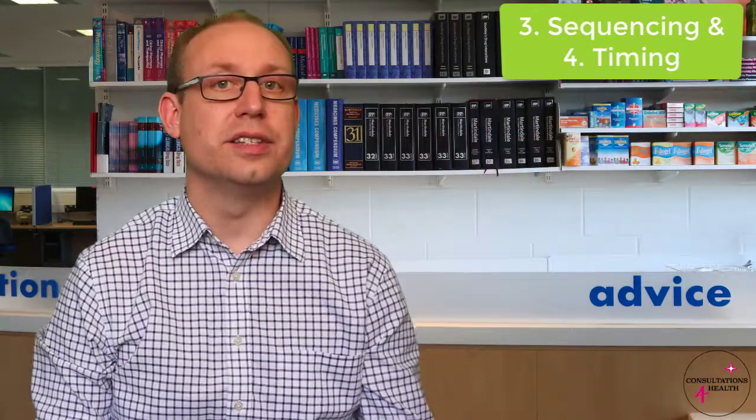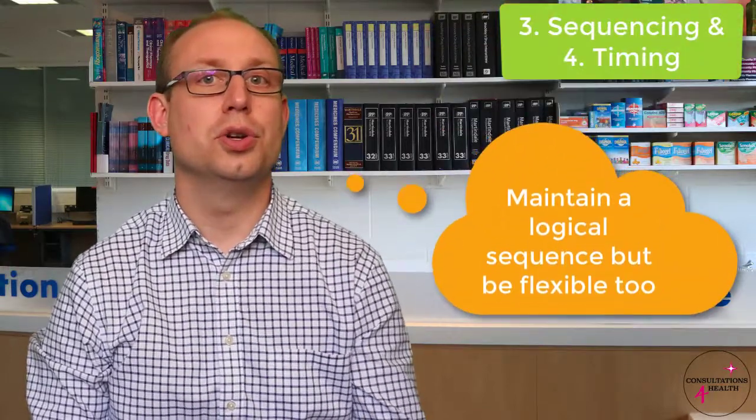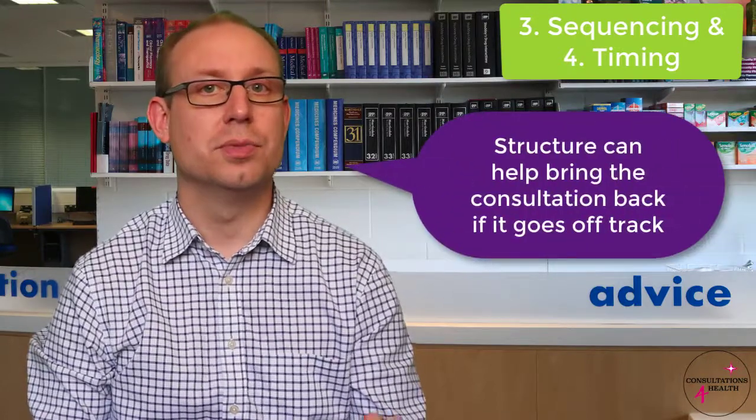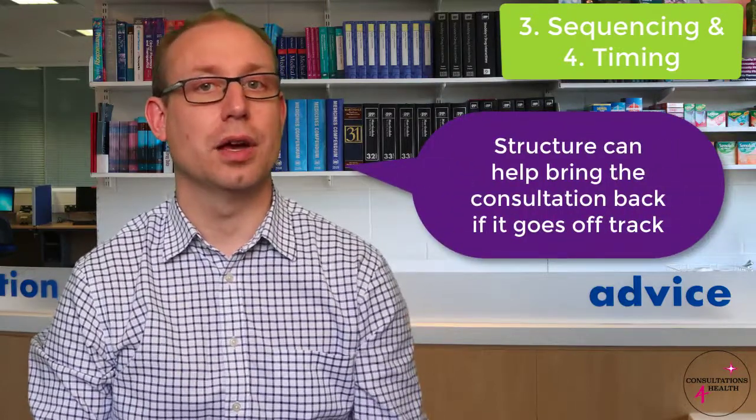Sequencing, in other words, maintaining a logical sequence throughout the consultation, is the practitioner's responsibility. This sequence should be apparent to the patient as the consultation unfolds, and although being ordered and organised, should also be flexible. One way of achieving this kind of logical sequence is to have in mind a structure that works for them, such as the Calgary Guide, and then adapt this as required. Bearing in mind a structure can help you to bring the consultation back if it goes off track.